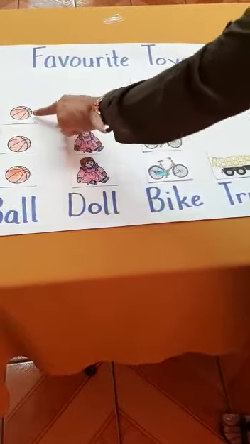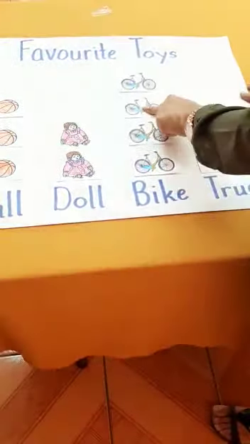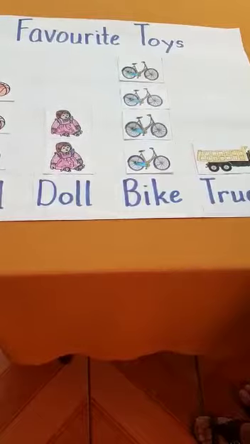So let's count to see how many toys we have all together. 1, 2, 3, 4, 5, 6, 7, 8, 9, 10. So on this picture chart we have 10 toys.